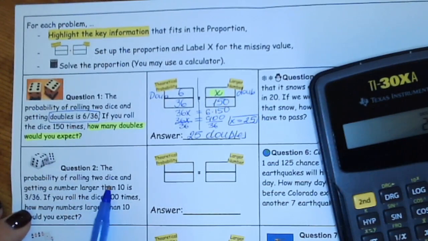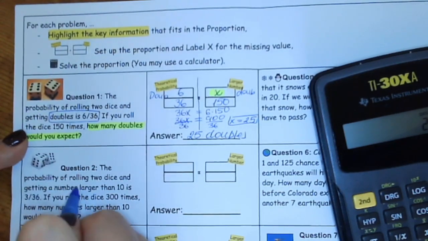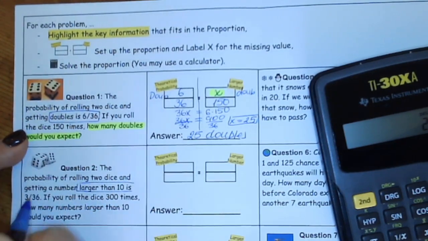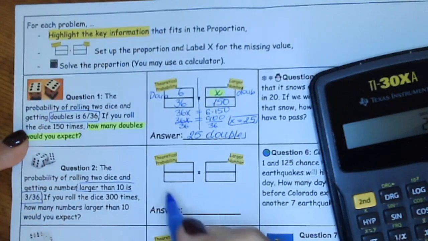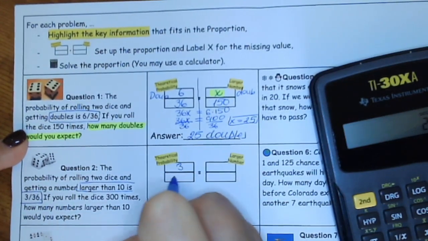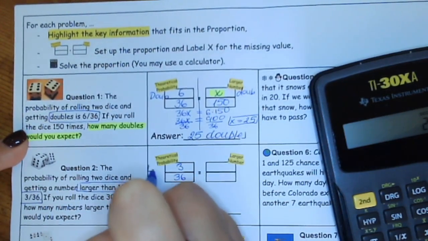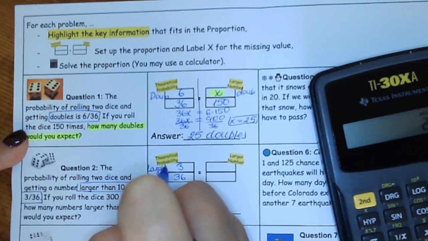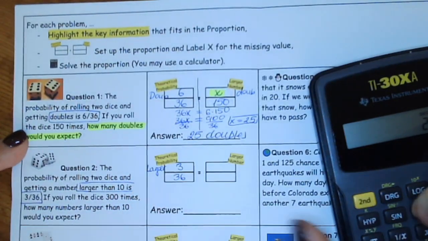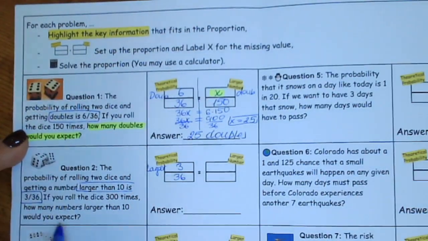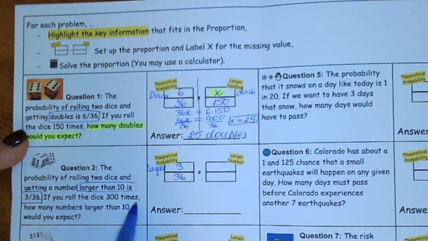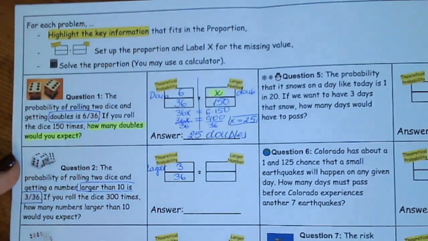The probability of rolling 2 dice and getting a number larger than 10 is 3 out of 36. If you roll the dice 300 times, how many numbers larger than 10 would you expect?